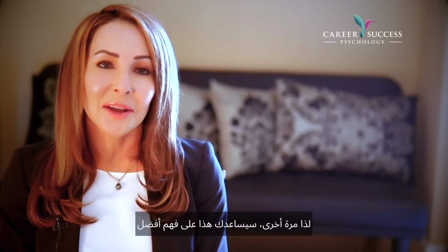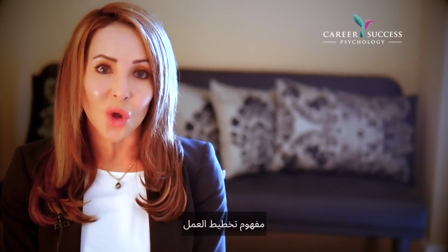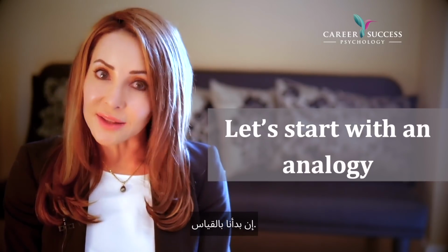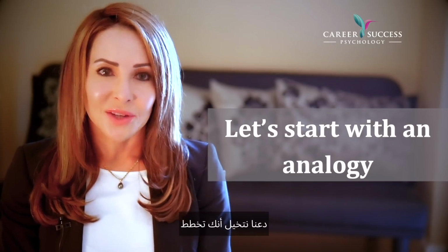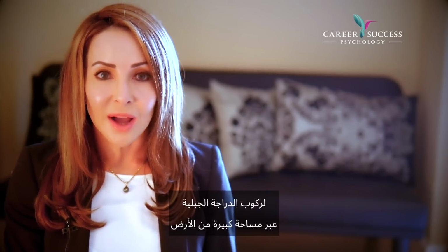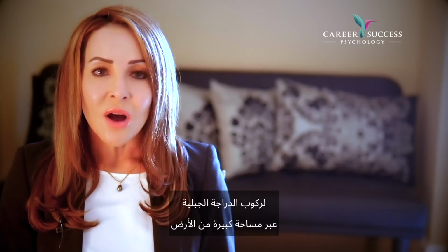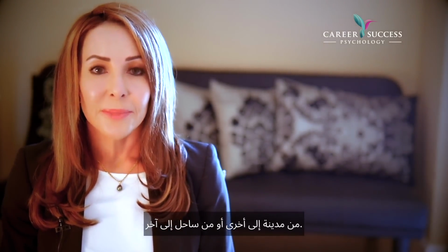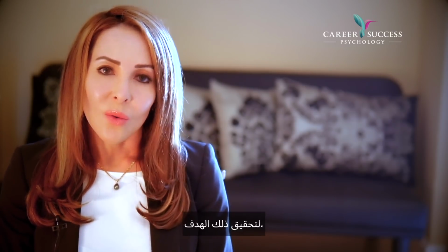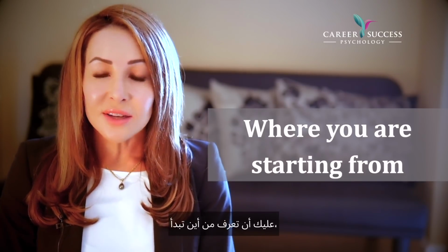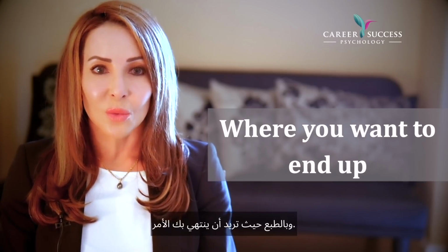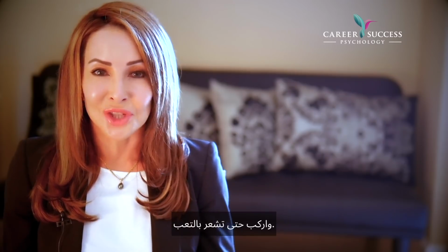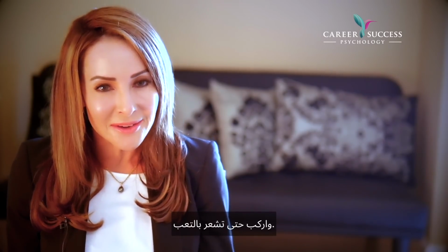So once again, it will help you better understand the concept of action planning if we start with an analogy. Let's imagine that you are planning to mountain bike across a large body of land from one city to another or from one coast to another. To achieve that goal, you need to know where you're starting from and, of course, where you want to end up. You can't simply get on your bike and just ride until you're feeling tired.